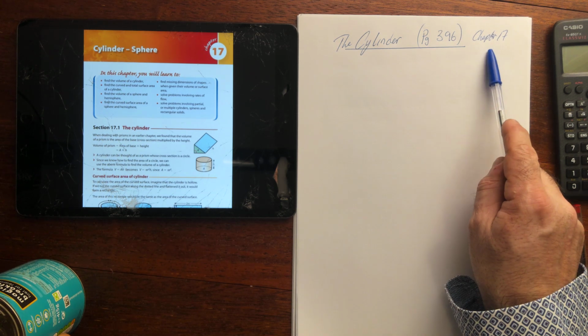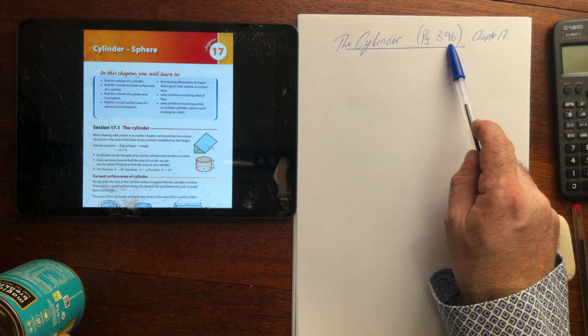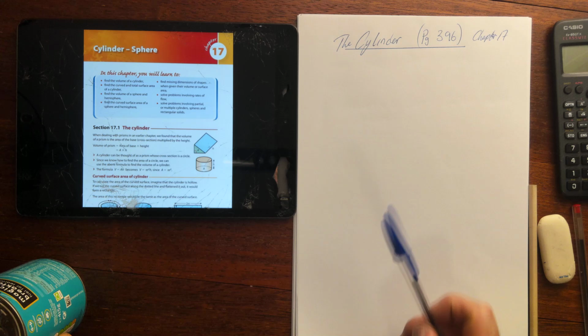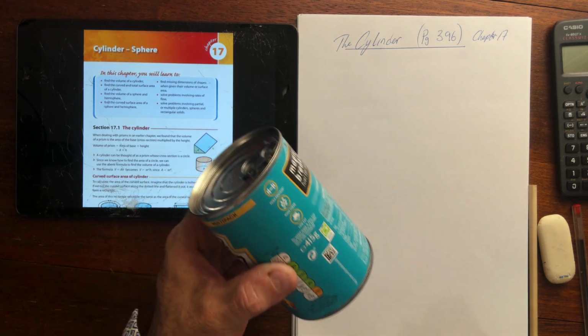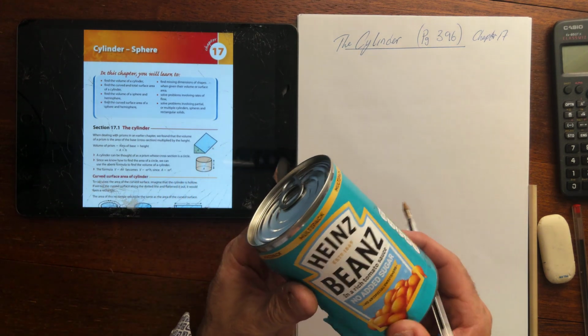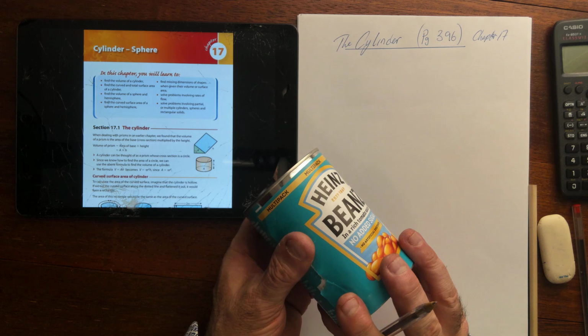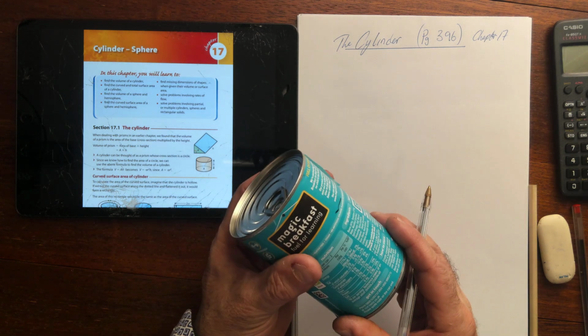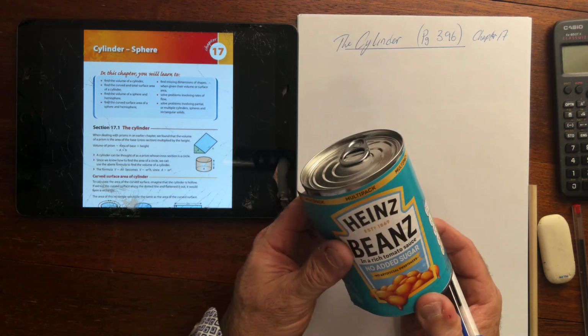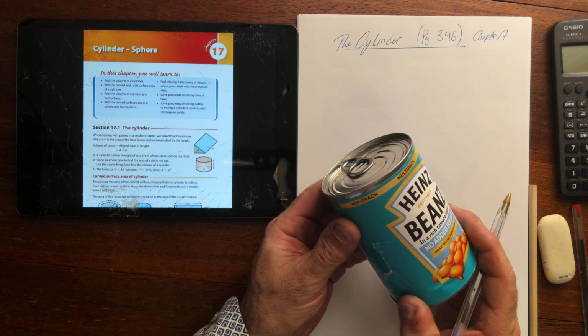Welcome back. We're studying chapter 17, page 396. Okay, the cylinder. So this is a cylinder. We're all very familiar with them because it's what our baked beans come in, isn't it? Plus lots of other household items.